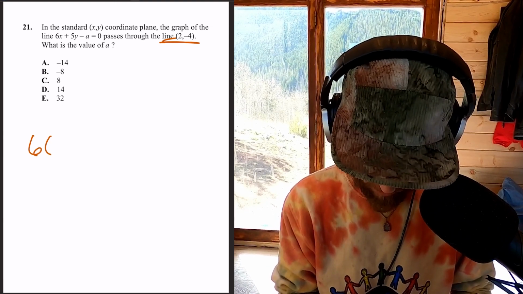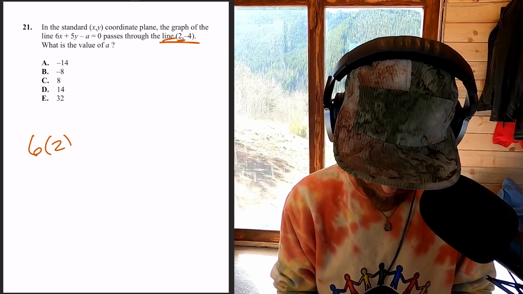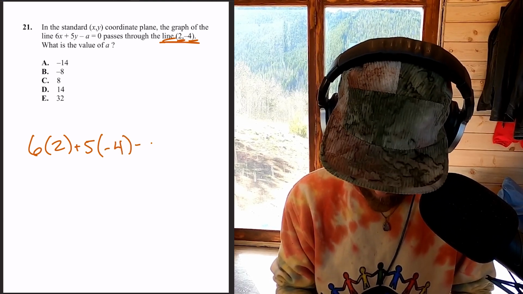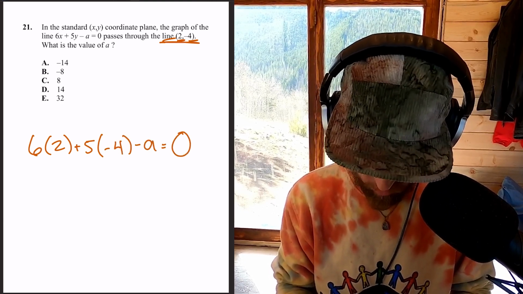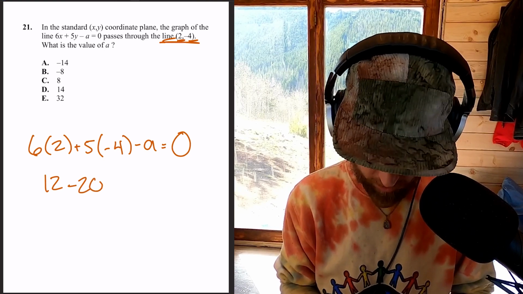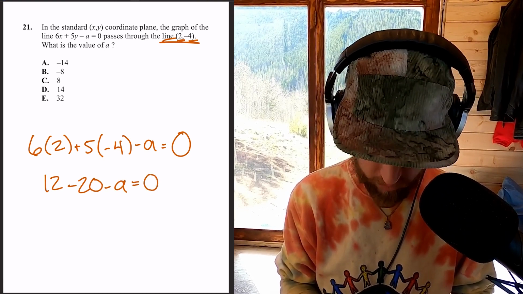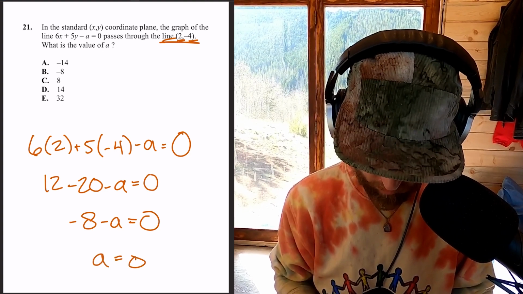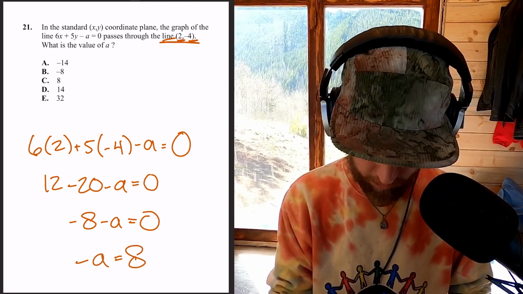So 6 times the x coordinate from up here, 2, plus 5 times the y coordinate from up here, negative 4, minus a should be equal to 0. So 12 minus 20 minus a equals 0. So negative 8 minus a equals 0. So a equals 8. Oh, sorry, negative a. We got to be careful.